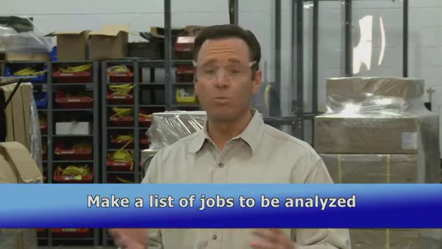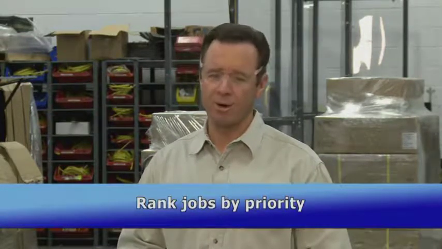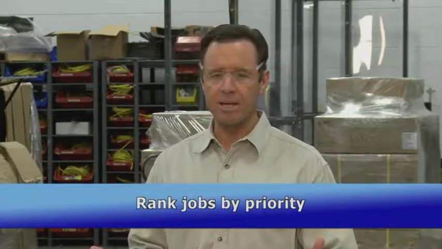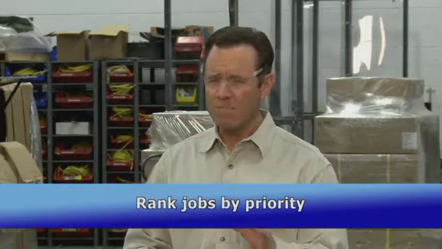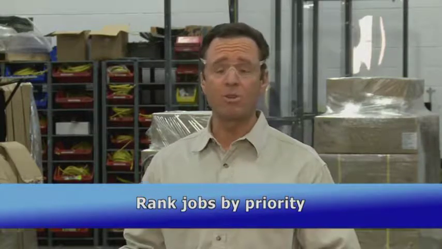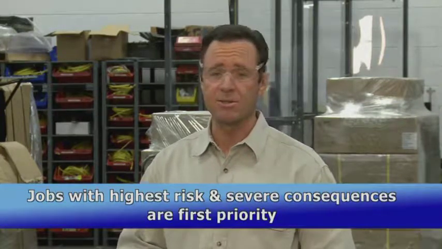To help decide which jobs to analyze first, make a list and rank them by priority. List jobs with hazards that present unacceptable risks and rank them based on those most likely to occur and those with the most severe consequences. These are the tasks which should be your first priority for analysis.